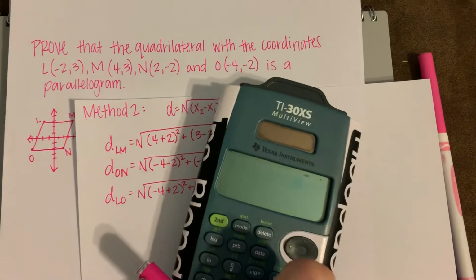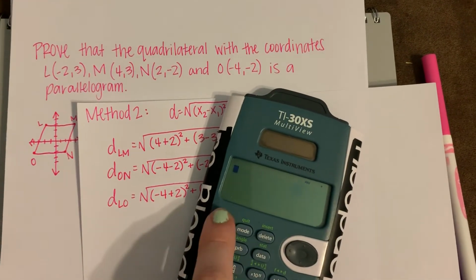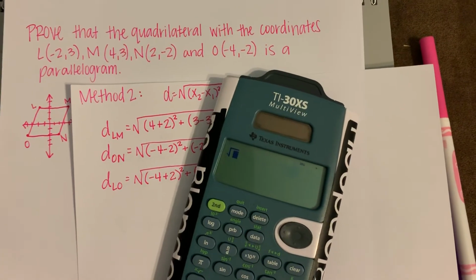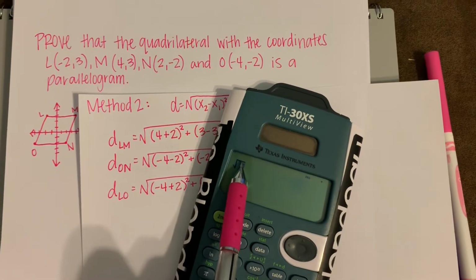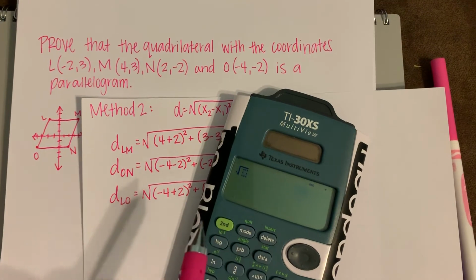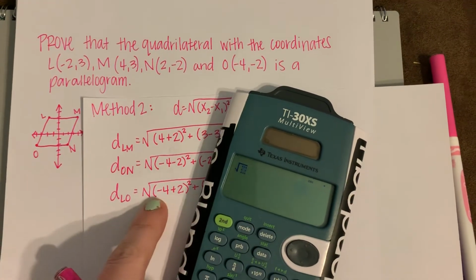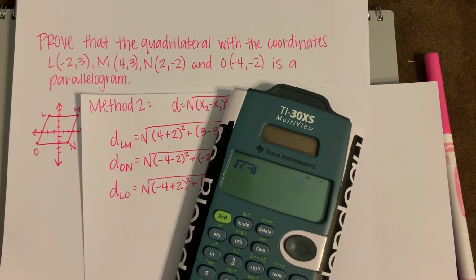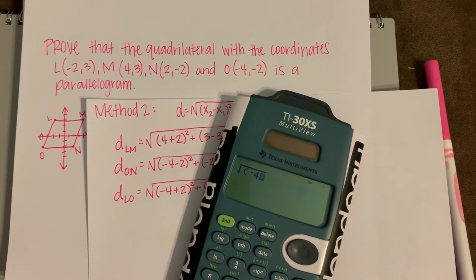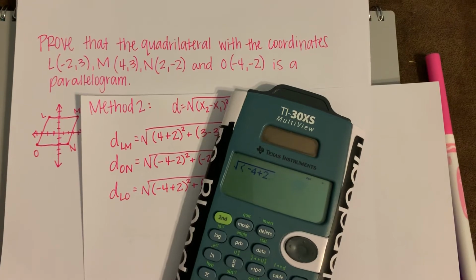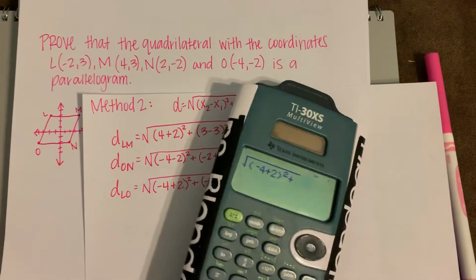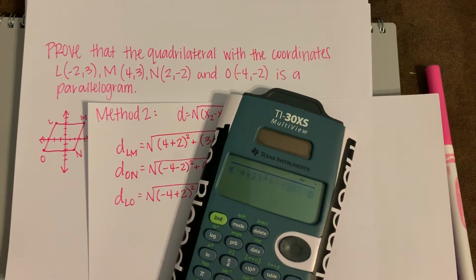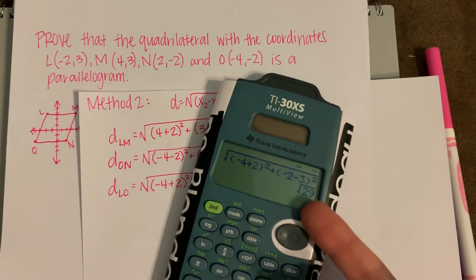I'll show you how to enter this one more time. Second, square root. If your calculator automatically puts a parentheses there without you doing it first, you still need to enter this parentheses here. If you're having trouble getting the correct answer in the calculator, let me know and I'll help you in class. Okay, for this one I get square root of 29.